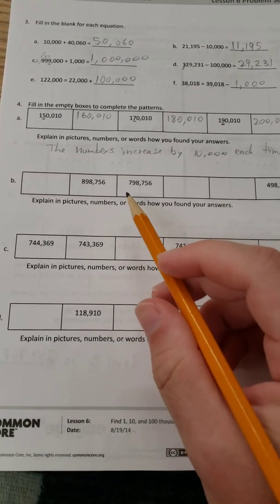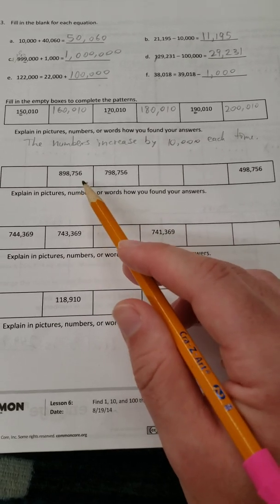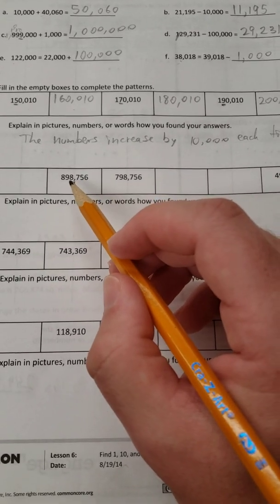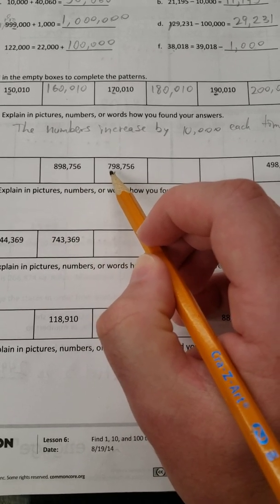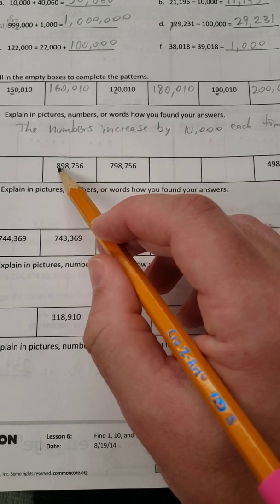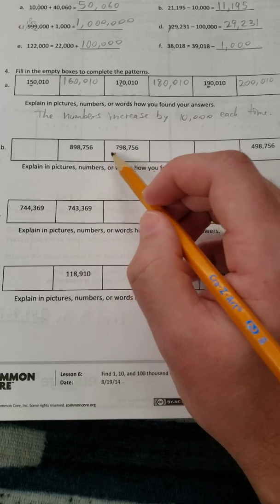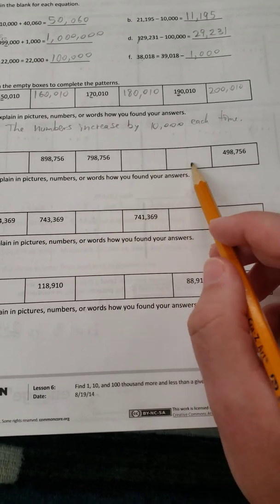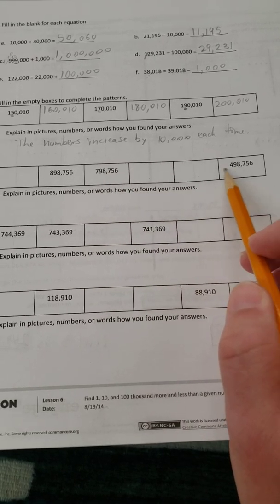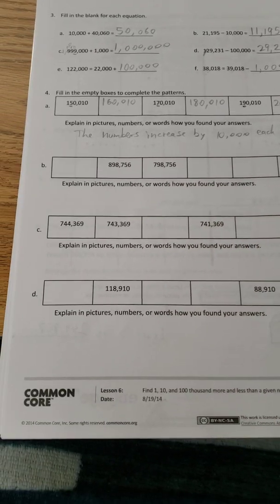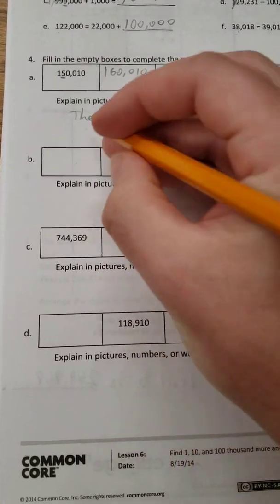Okay. If we look at this one, we have 2 together. Those 2 together, I can see that all the digits are the same except for the first one, right? In the 100,000s place. It went from 8 to 7, so it went down 100,000. So that's probably what's happening here. And if you go down 1, 2, 3 more steps, it goes from 7 to a 4. That's 300,000. So it looks like every time it's going down 100,000. So this one has to be 100,000 more than this one because it's going down 100,000 each time.